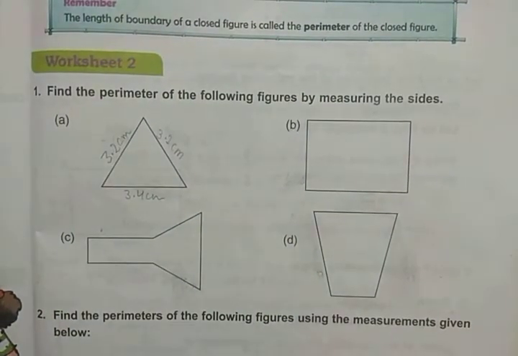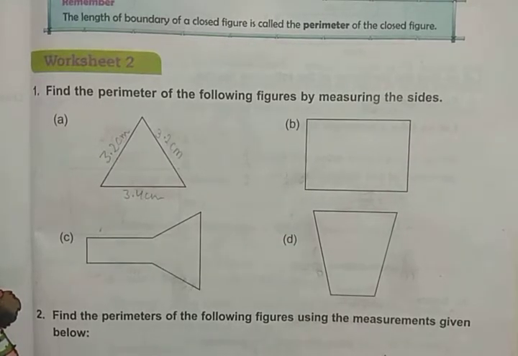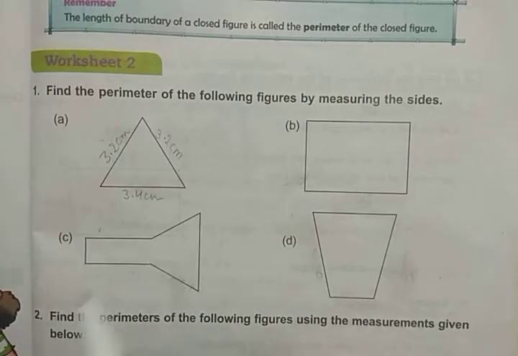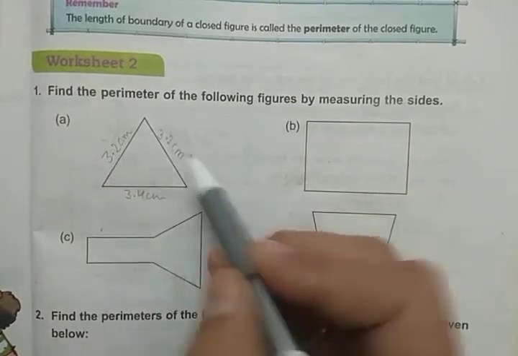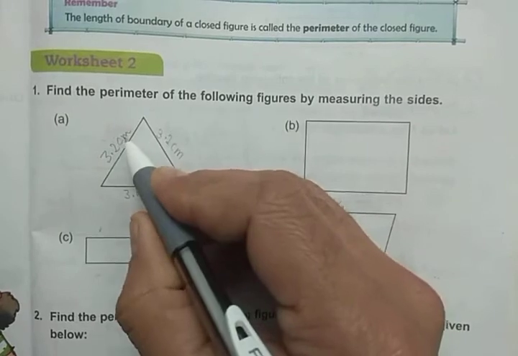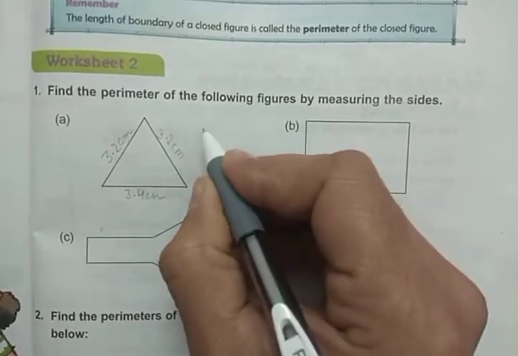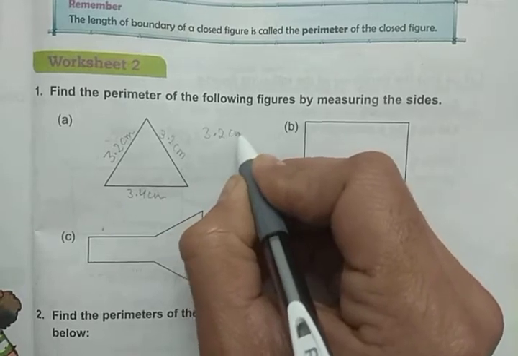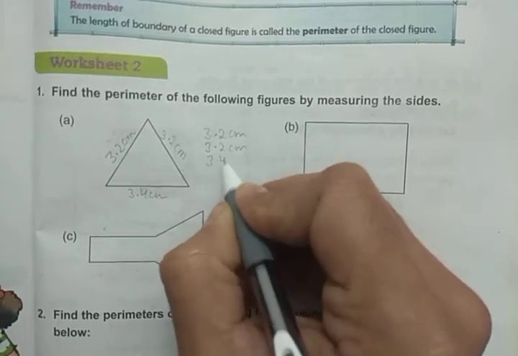Now, how can we find out the perimeter? The perimeter is the length of the boundary of a closed figure, right? So to find the length of the boundary, what do we have to do? We have to add all these sides. So 3.2 centimeter plus 3.2 centimeter plus 3.4 centimeter.